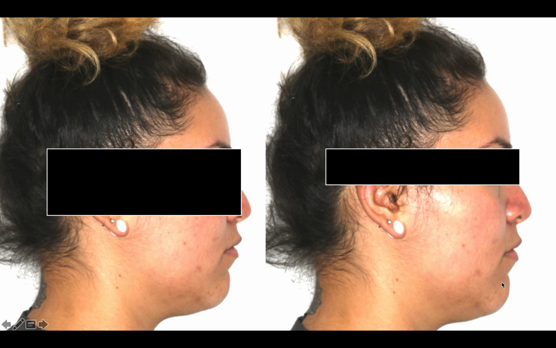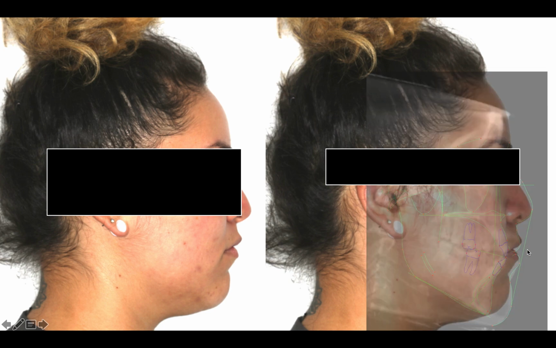And what you'll see is if you look at the shape of the lip, you can actually see that she has an incompetent lip closure. And we really have too far of an angle here. So if we overlay that CBCT tracing, and again, sorry we can't see all of it, we're just protecting the patient's privacy here.